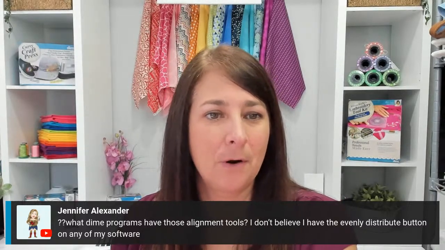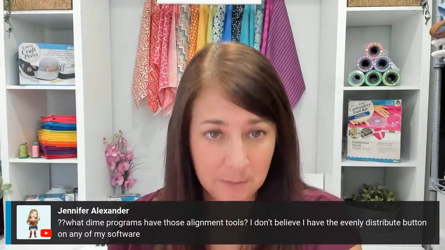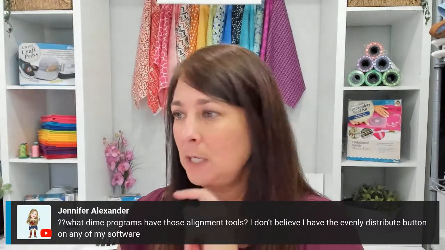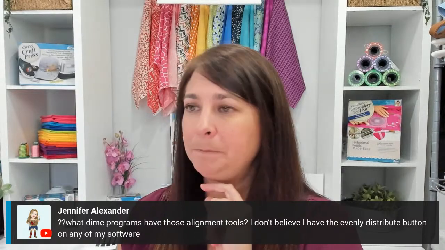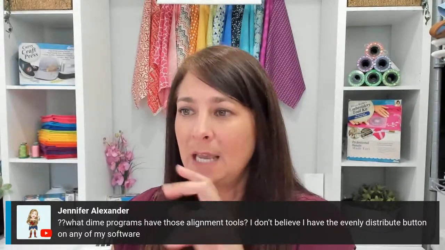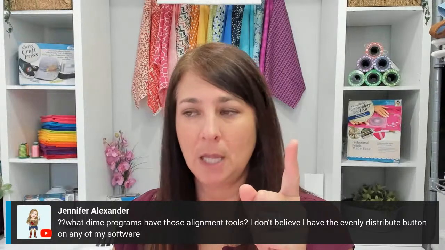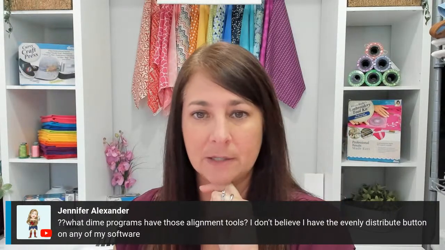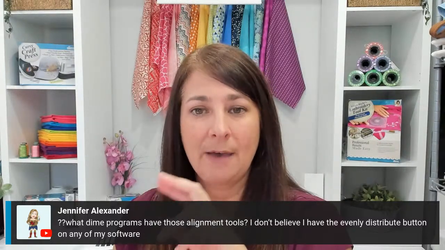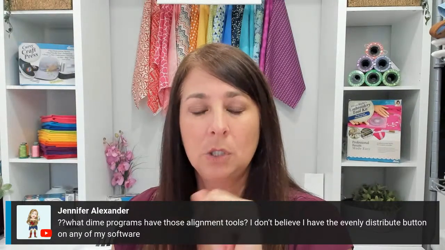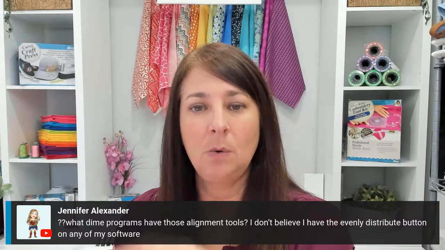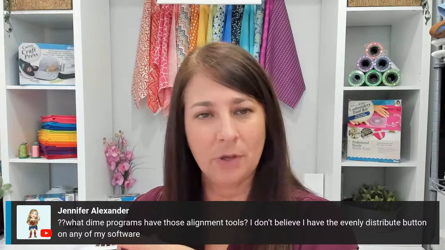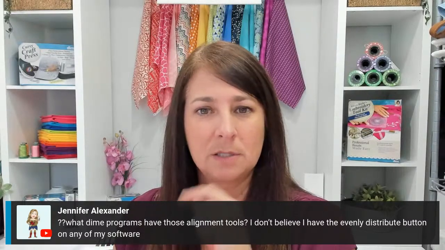She said, what Dime program does have the alignment tools? I don't believe I have the evenly distribute button. So evenly distribute, let me head over to my PowerPoint here. The evenly distribute is in the Embroidery Toolshed Plus, Perfect Embroidery Pro, and Cut and Stitch and Special FX. So if you don't have them on your toolbar, look under your right mouse click menu, or change to make one of those programs default. Because Jennifer, I thought you had at least one of those. But double check.